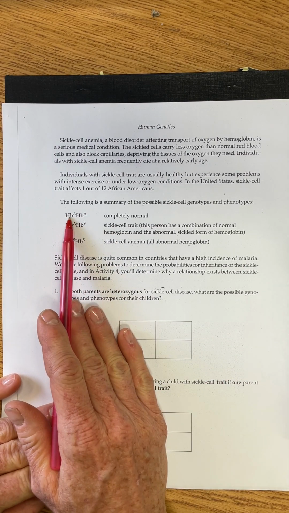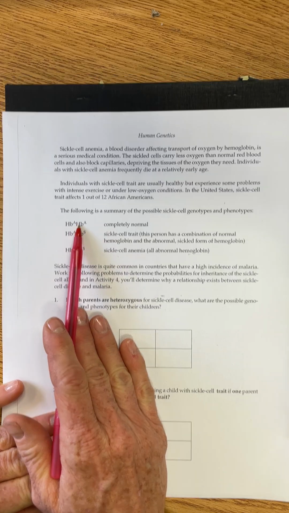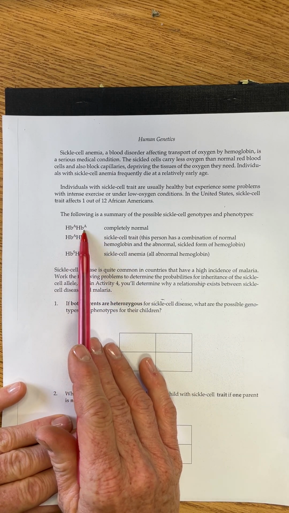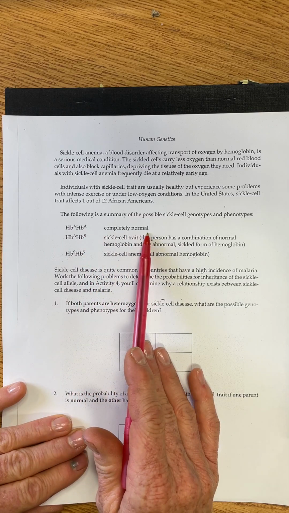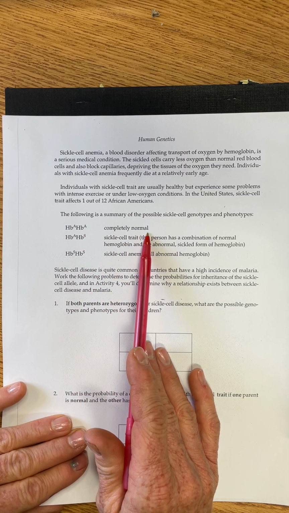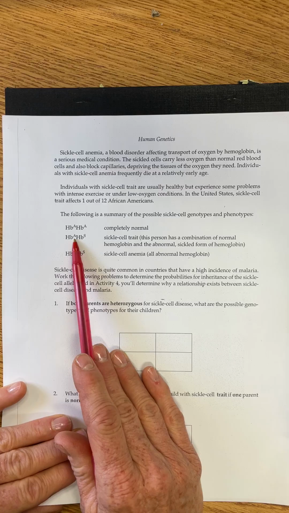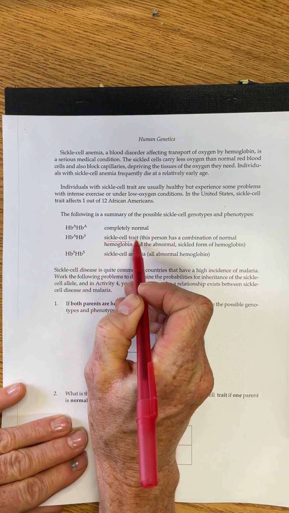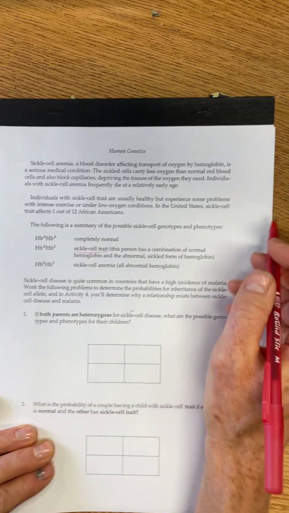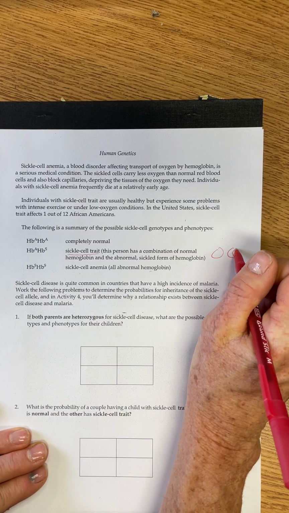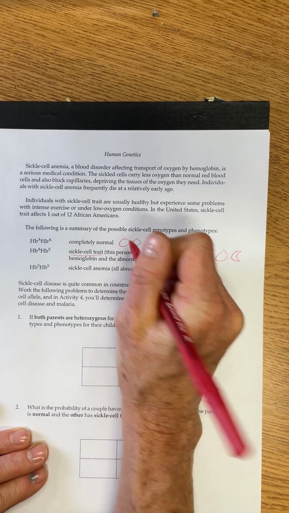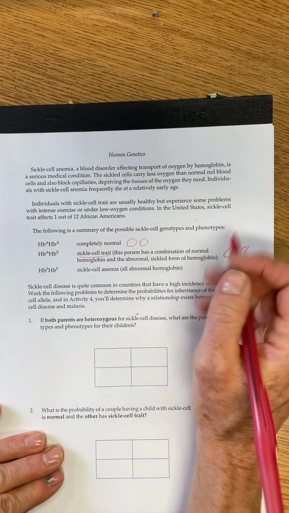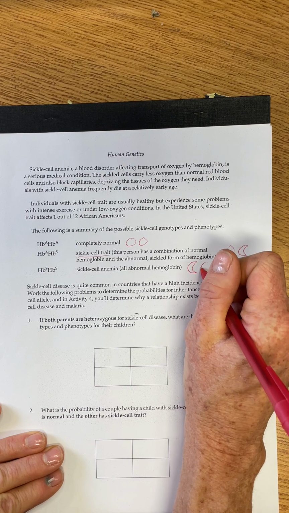So it's called HB. If you have 2 of the alleles A, then it's normal blood. You have normal shaped red blood cells. If you have A and S, you have a sickle cell trait. That means half of your blood cells are going to be round and half are going to be sickle shaped. Whereas if you're normal, all of your blood is going to be normal. If you're sickle cell anemia, all of your blood is going to be sickle shaped.